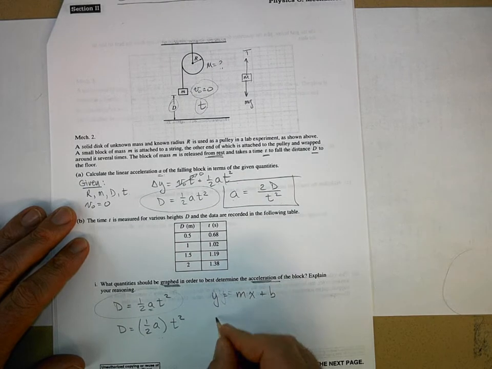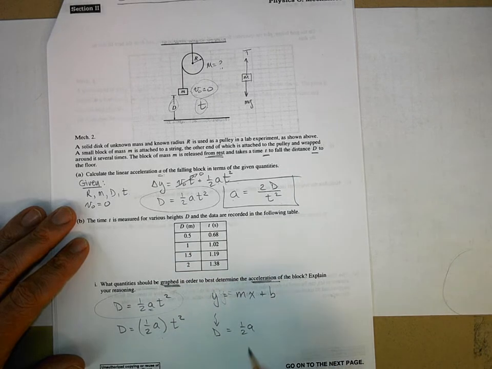Well, let's let y equal d. The slope's going to be 1/2 a. And what is our horizontal axis going to be? It's going to be t squared.